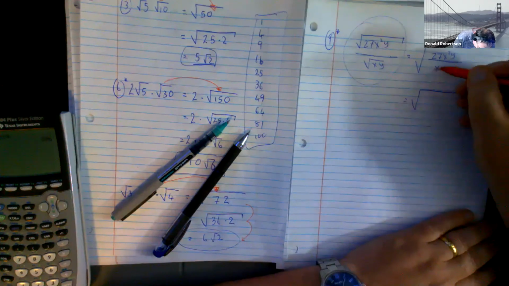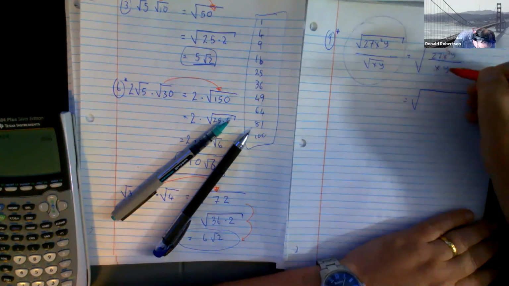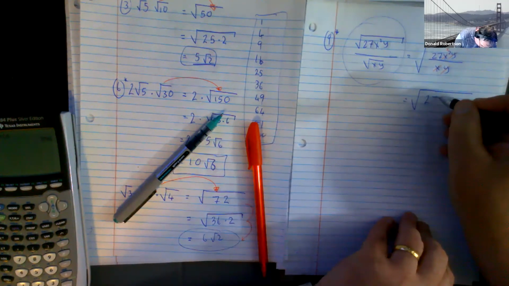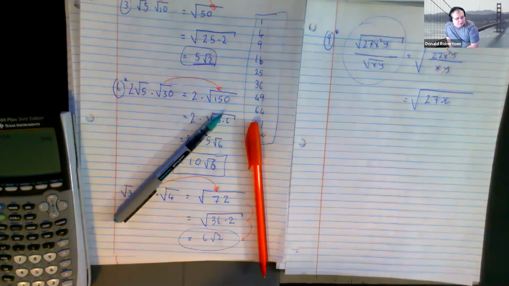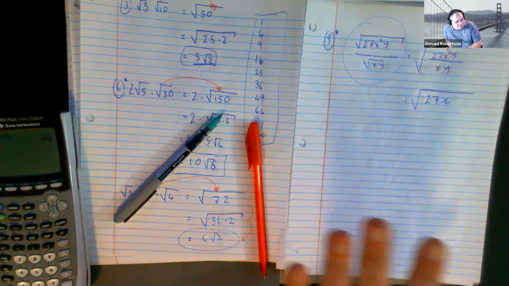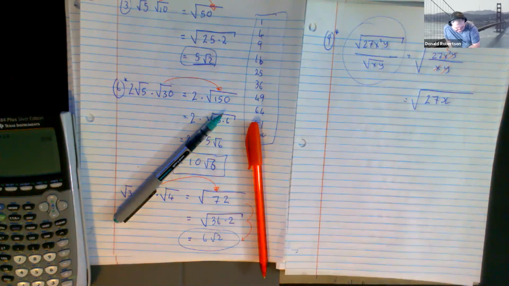Cancel an x with one of these, leave an x behind, cancel the y, all gone. It looks like I'm going to be left with just 27x. You see, that's a little bit different, isn't it? When they're both numbers, you kind of go one road. But the minute you start bringing x's, y's, z's, variables into the act, things get a little bit different.